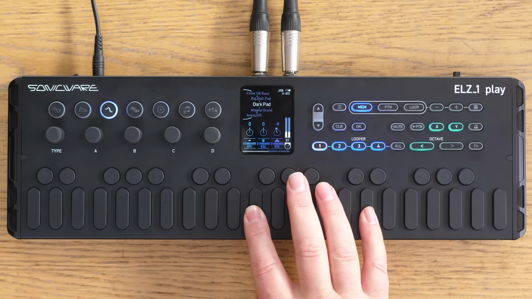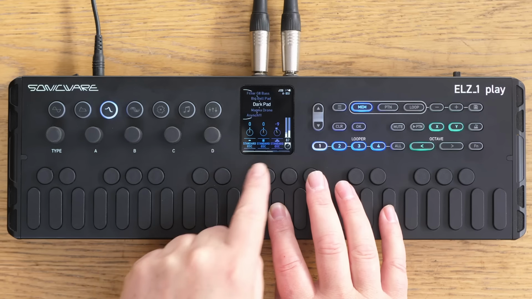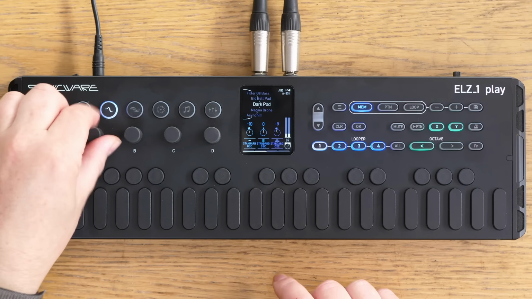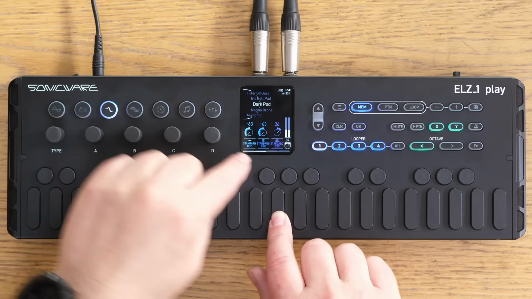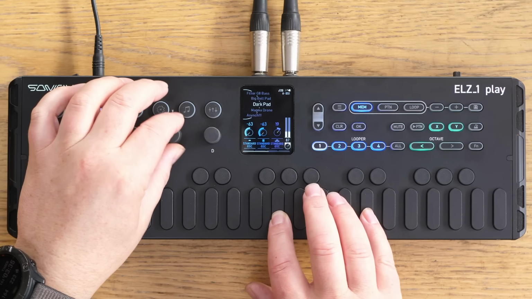You can see along the bottom here, we've got the 3 levels of the 3 tones that it's playing, or the 3 oscillators. It's playing 3 standard oscillators at the minute.